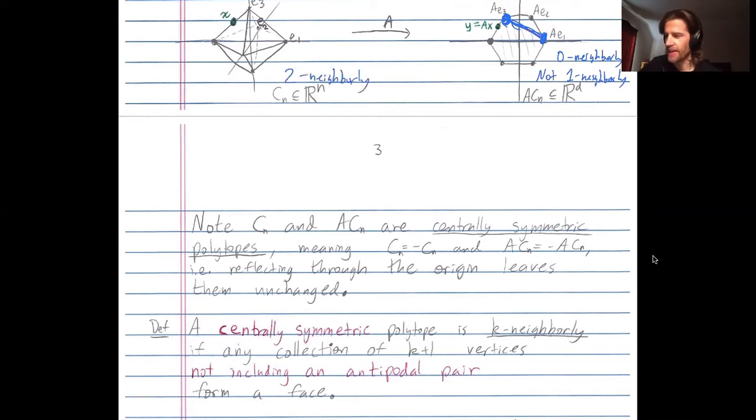So any collection of up to 3 vertices, so long as no 2 of them are antipodal, indeed form a 2-dimensional face. The cross polytope in dimension n is always n minus 1 neighborly. It has as many n minus 1 dimensional faces as possible, keeping in mind this antipodal restriction.